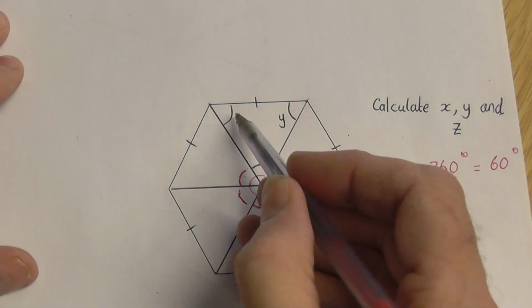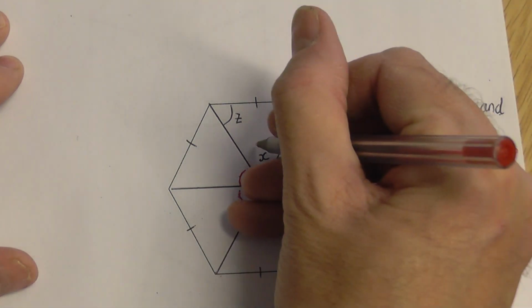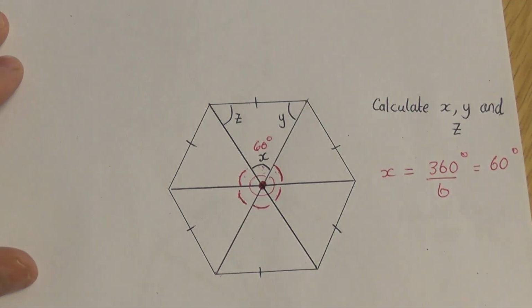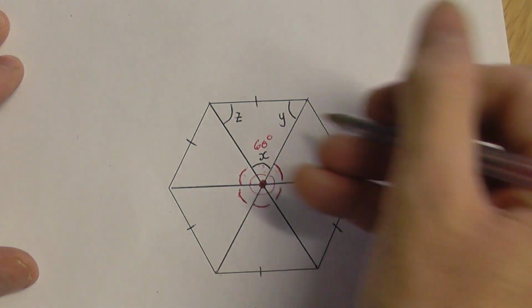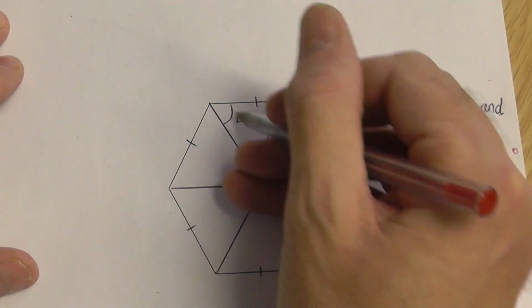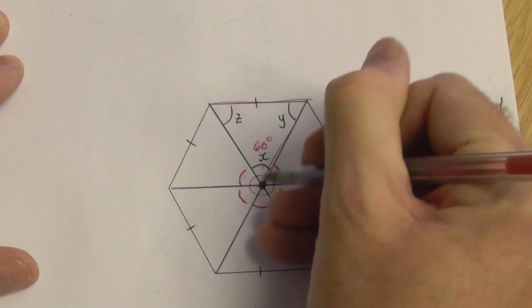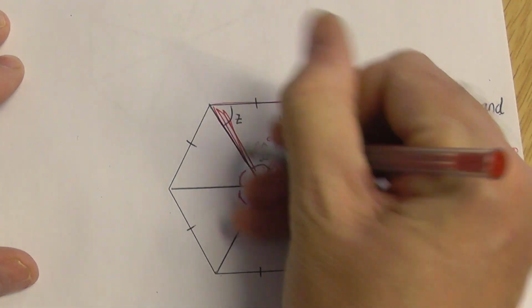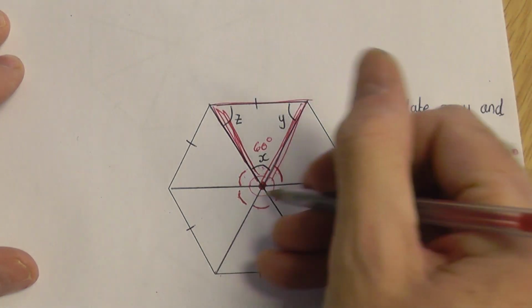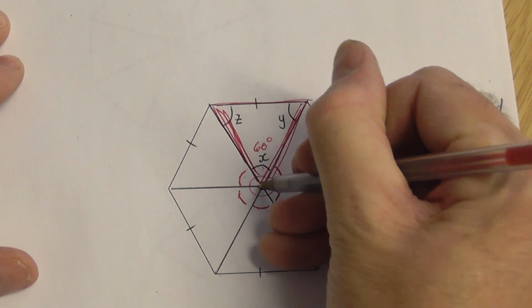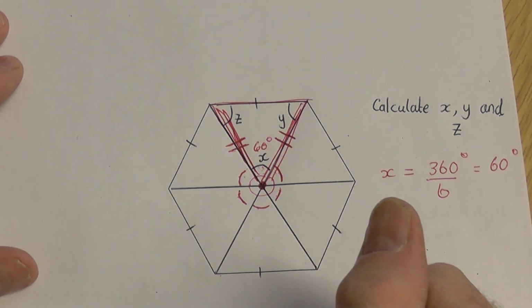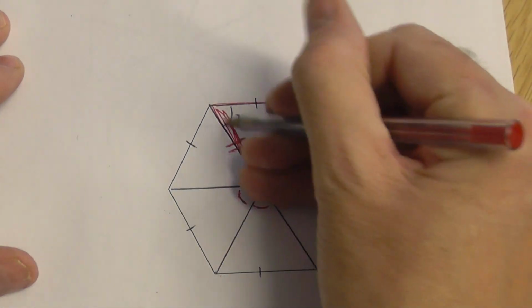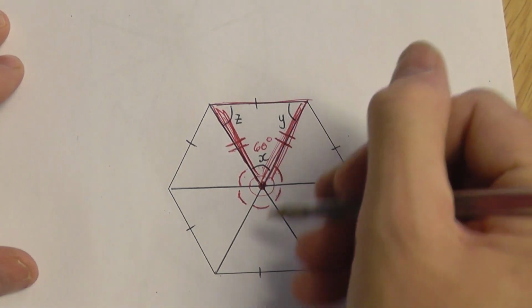Okay, now you need to work out what y and z is. So if I put 60 degrees there, the next thing you need to realize is if I draw these lines in like so, what we are creating is a triangle there, a triangle like so. I'll highlight it in red. There's a triangle. And from the center to the outside, from the center to the outside, this is what we call in maths an isosceles triangle. That is an isosceles triangle. Those two sides are the same length.